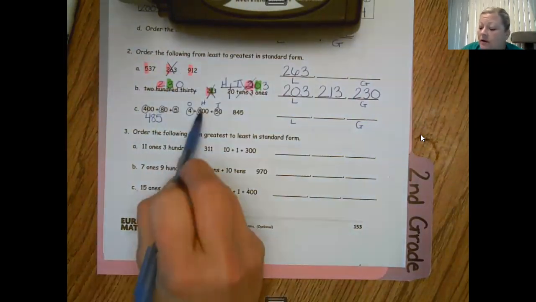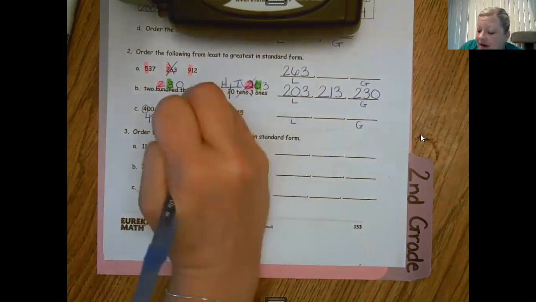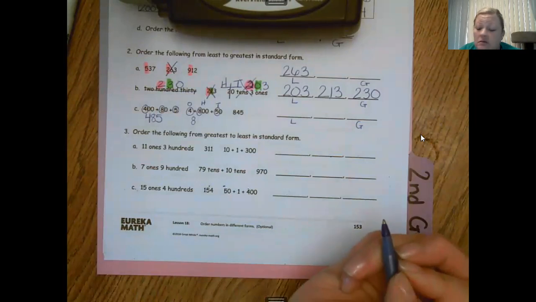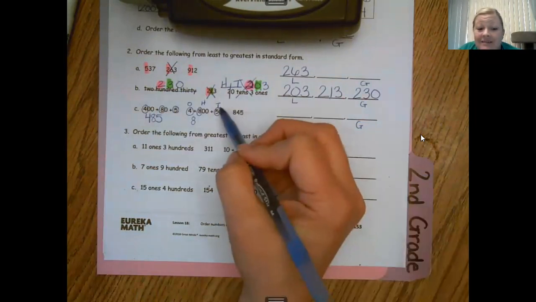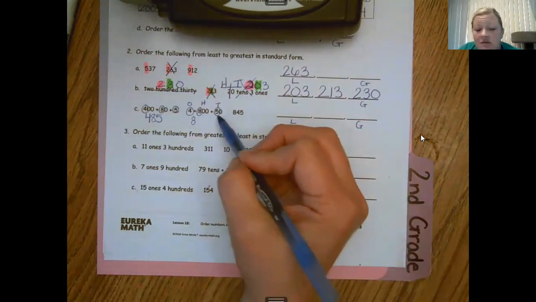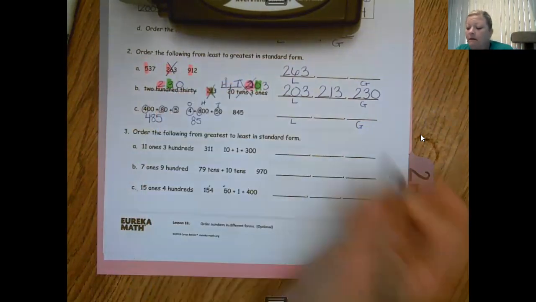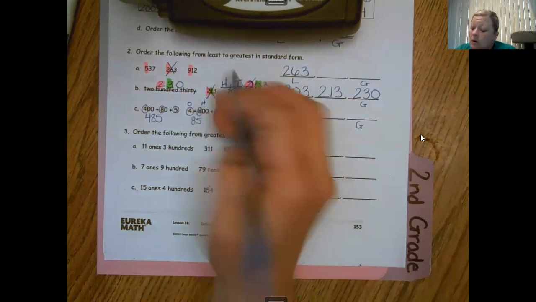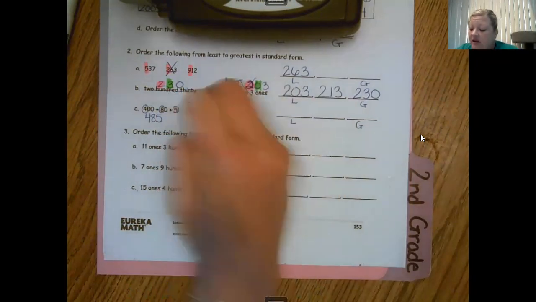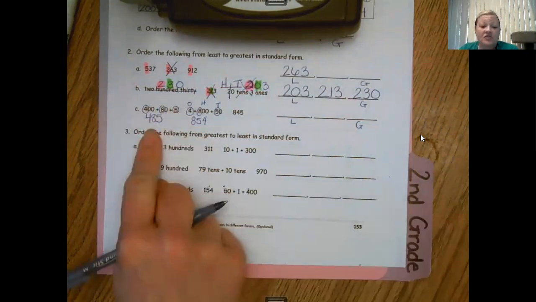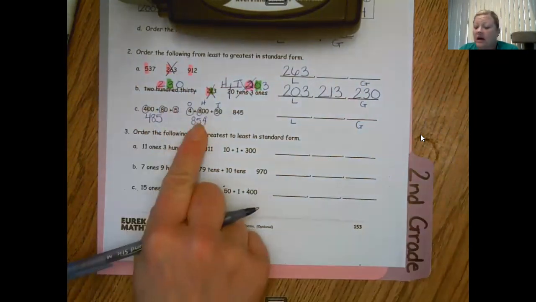Our hundreds are going to go first. So the 8 goes first because 800 is the biggest. And then we jump over to our tens. And in our tens, we have 5 tens, which make 50. And then we have 4 ones, which makes 50 into 54. So we have 485, and then we have 854.